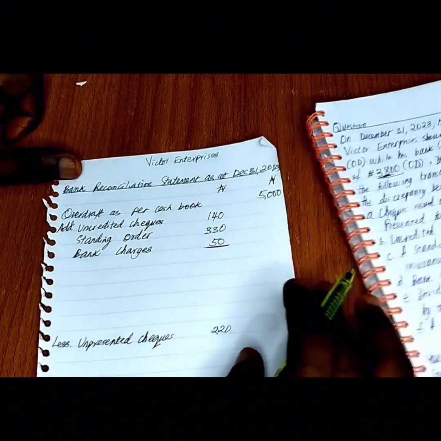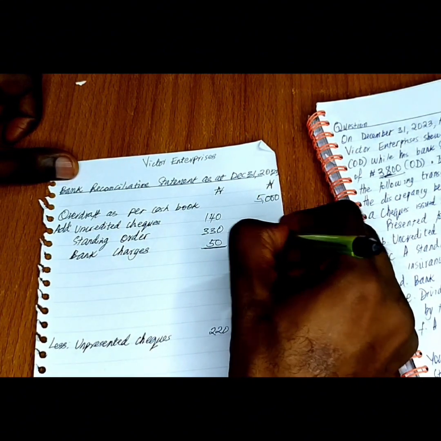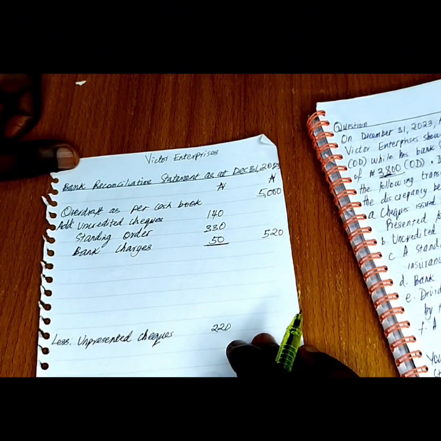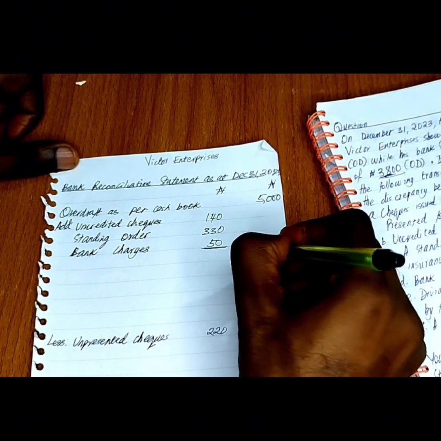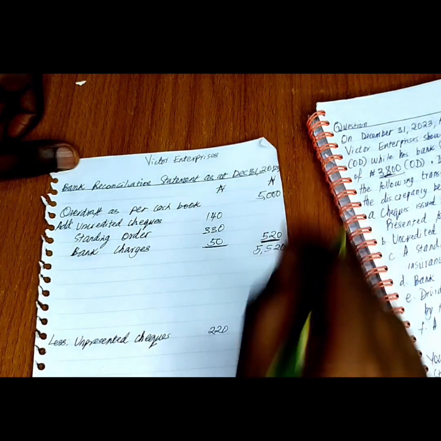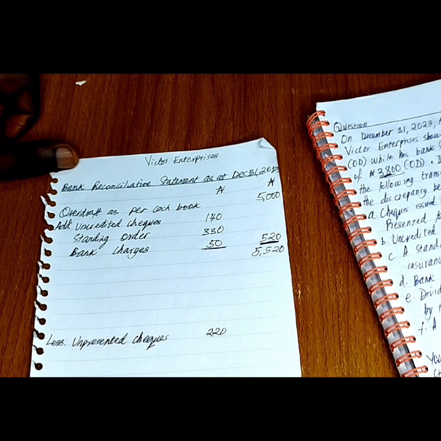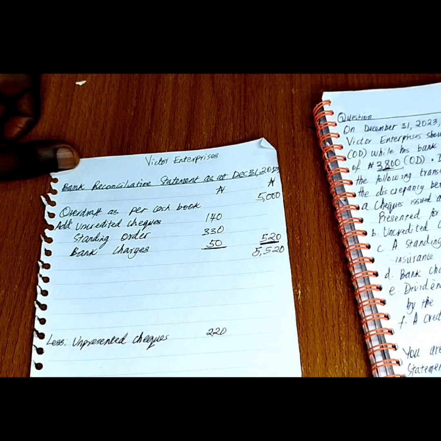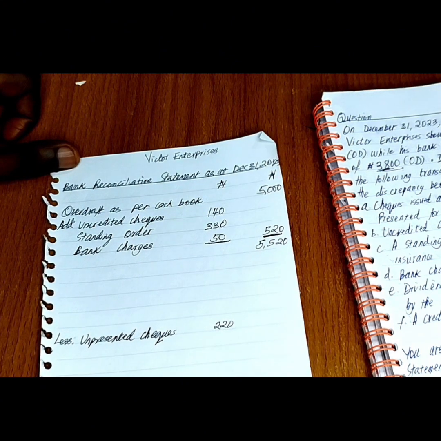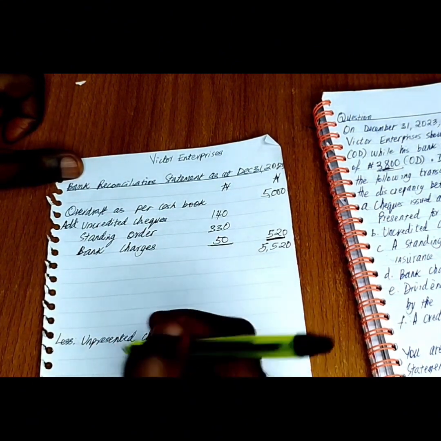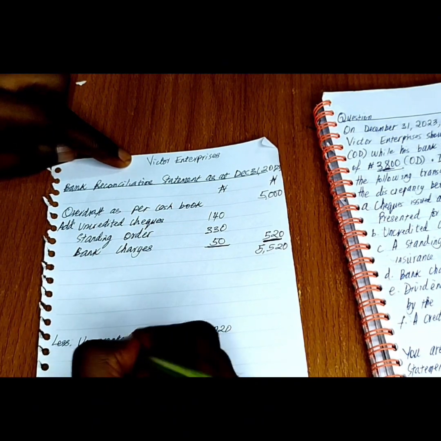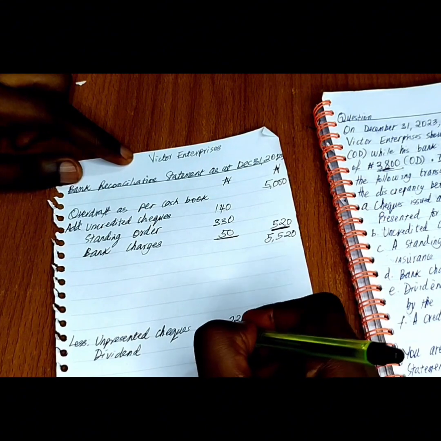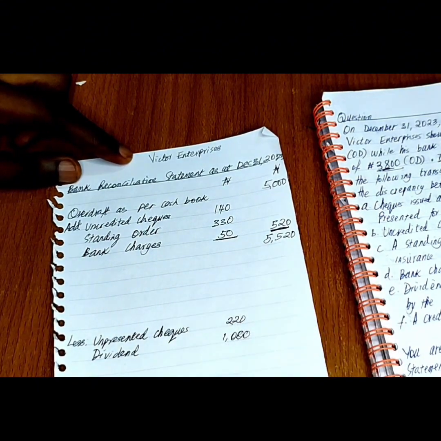When we are through with this, bring it here. Then 5,000 plus 520 equals 5,520 naira. Let's continue. Dividends of 1,000 naira collected and credited by the bank did not appear in the cash book. So what do we do here now? We will subtract dividend. What's the value of the dividend? 1,000 naira.